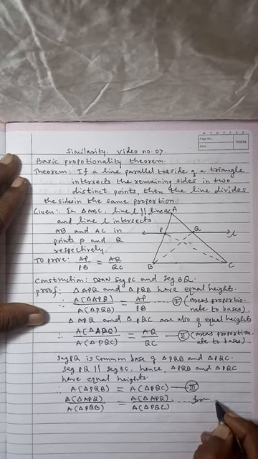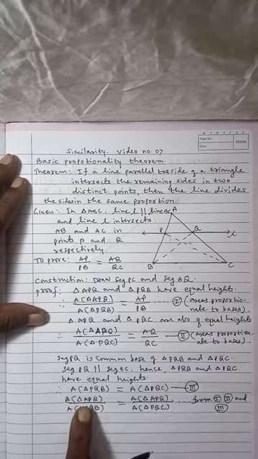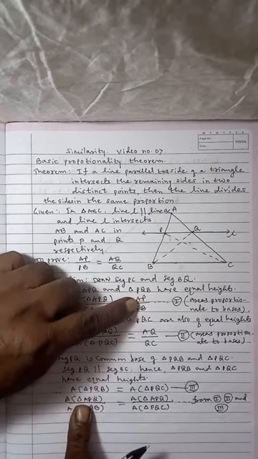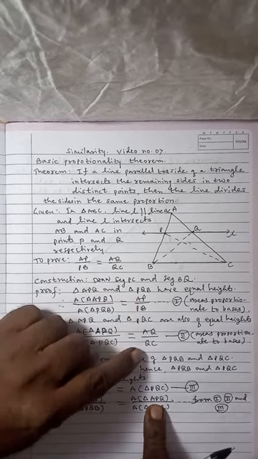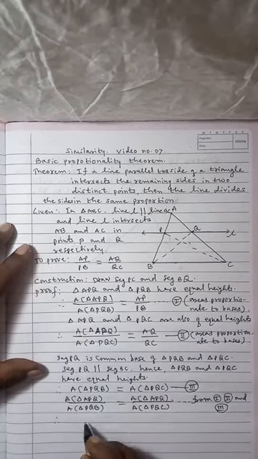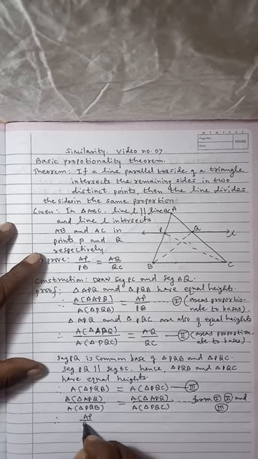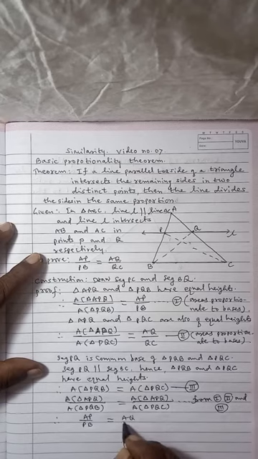This is from 1, 2 and 3. But this is equal to AP upon PB and this ratio is equal to AQ upon QC. And therefore, what do we get? AP upon PB is equal to AQ upon QC.